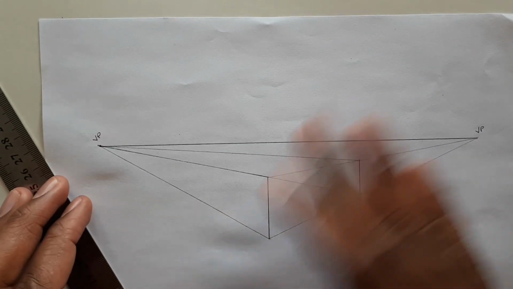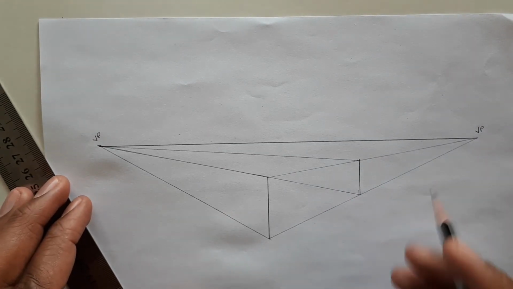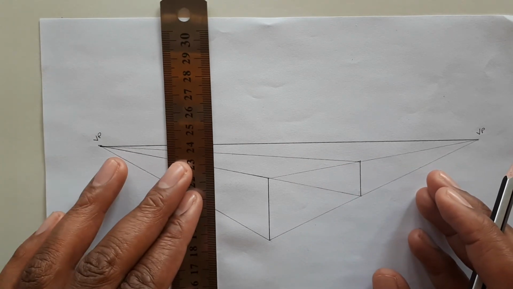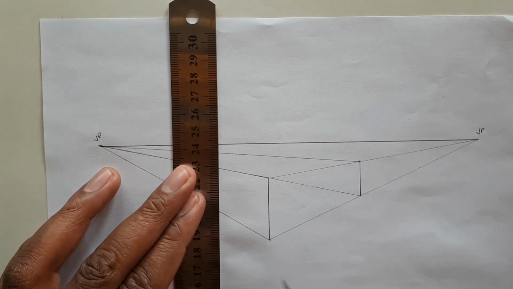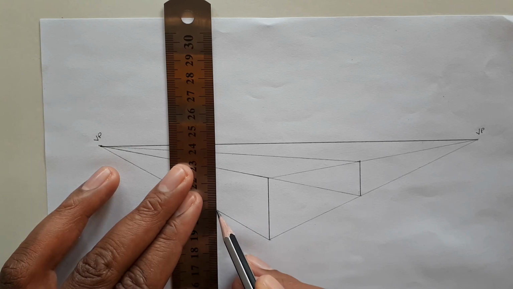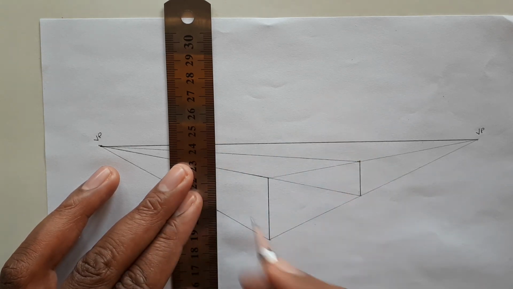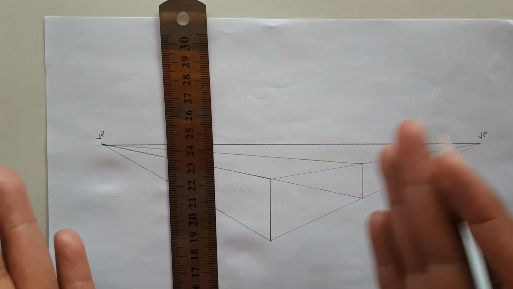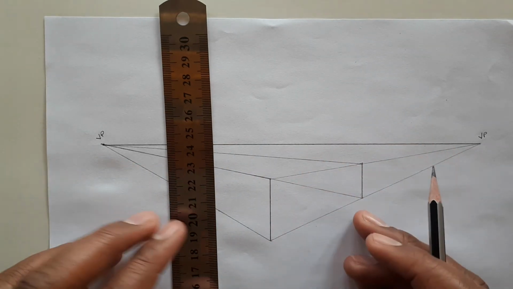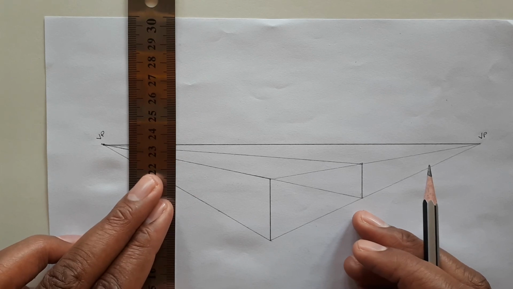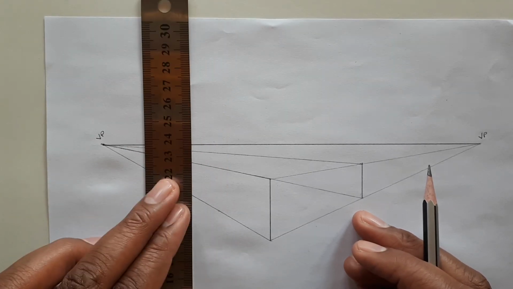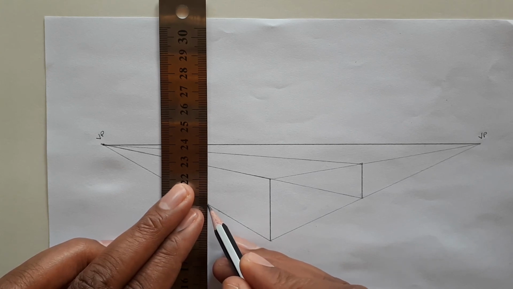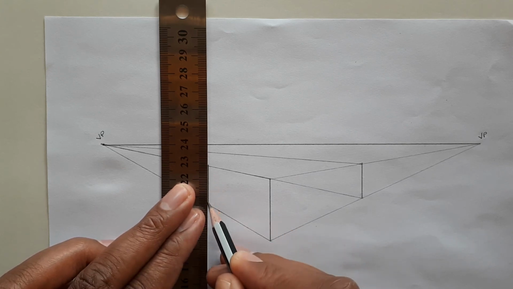Okay, so this side is done. I'll move to the left side. I'll draw another vertical line. The size or the position where you place this vertical line is entirely up to you. You can position it anywhere. It can be there, it can be here. So for this work, I'll place it somewhere here. So my vertical line is drawn there.